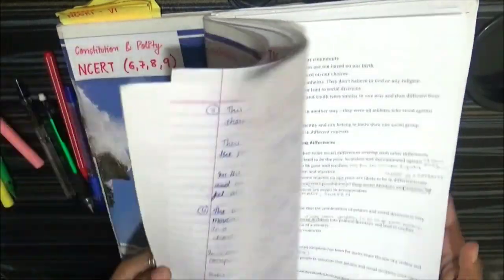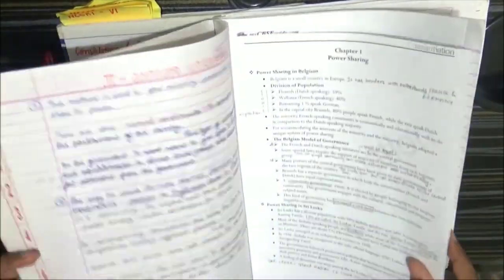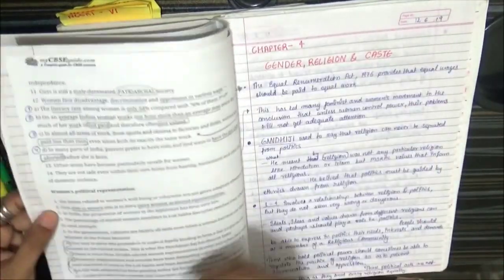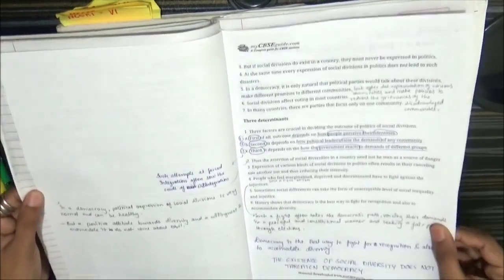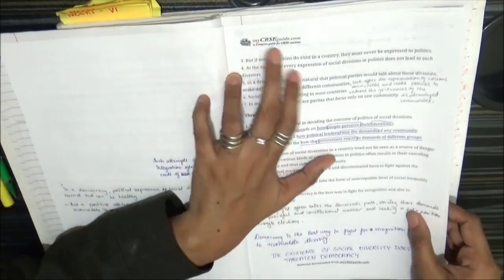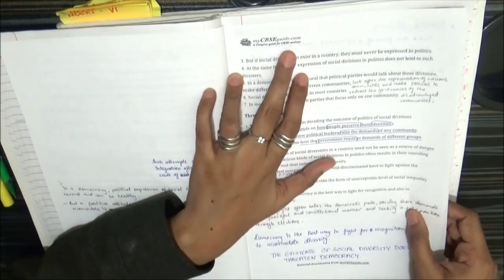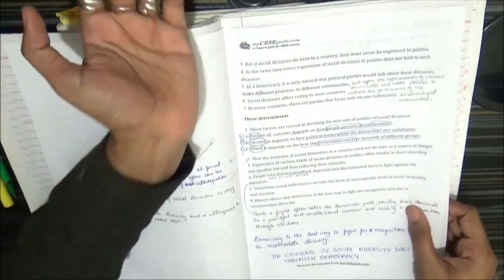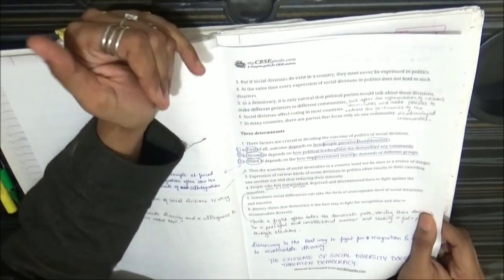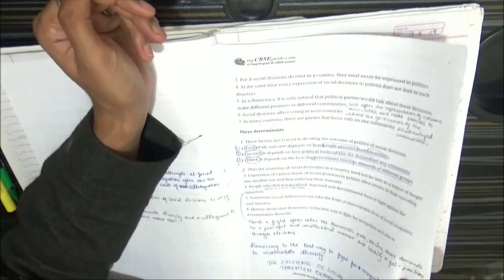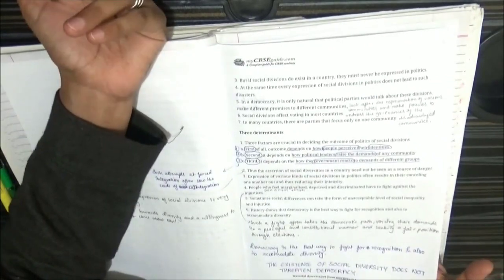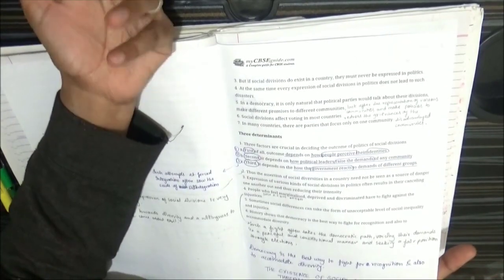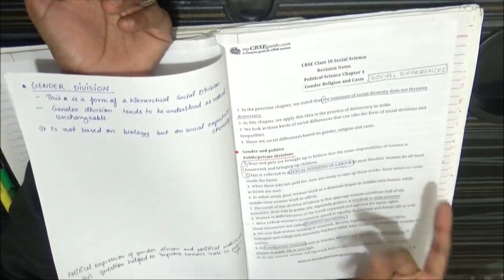So mostly my second notes, which I made for my class 10th standard and 9th standard, consist of printed notes which I got from the website mycbscguide.com. And there are also few other websites if you really like. There are many websites which provide notes for the CBSE NCERT books, so you can also download it from other websites.